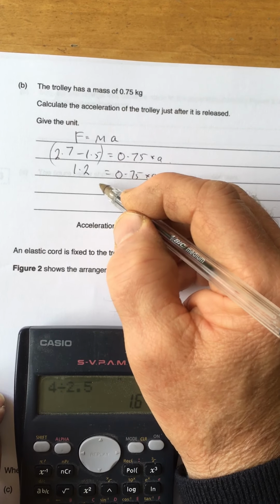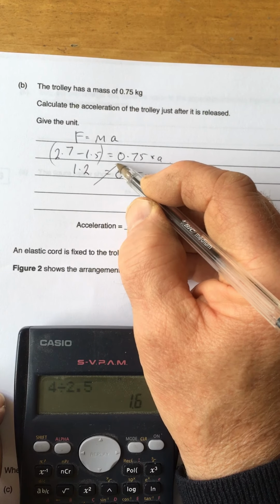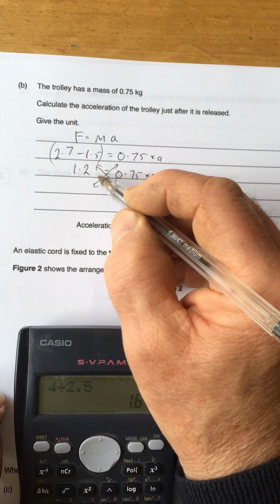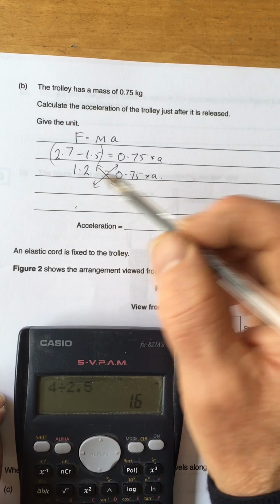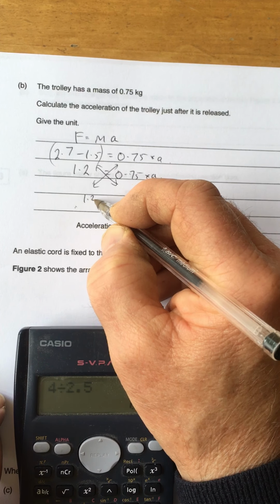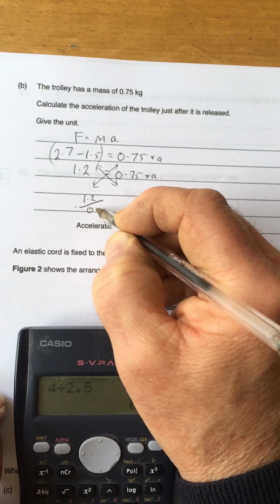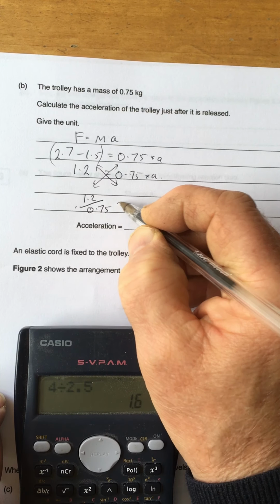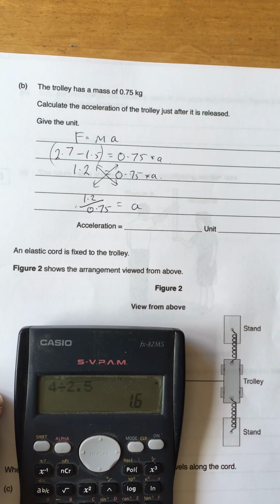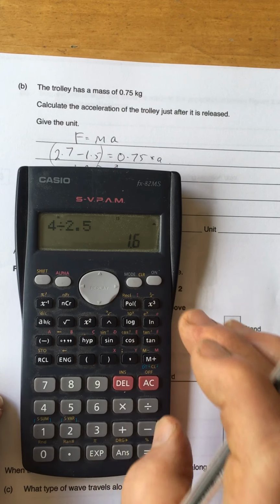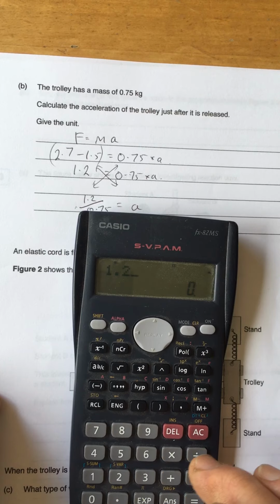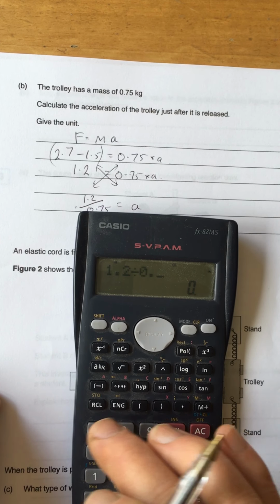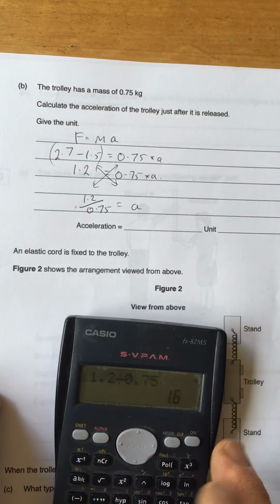It's exactly the same one as before. Remember this rule: either side, you go crisscross across. It's at the top, it goes down. So we have 1.2 divided by 0.75 equals A. So let's do that. 1.2 divided by 0.75 equals 1.6.